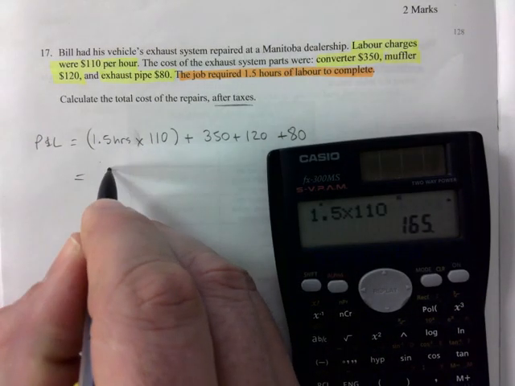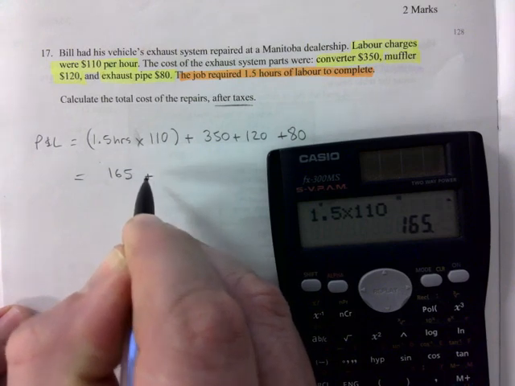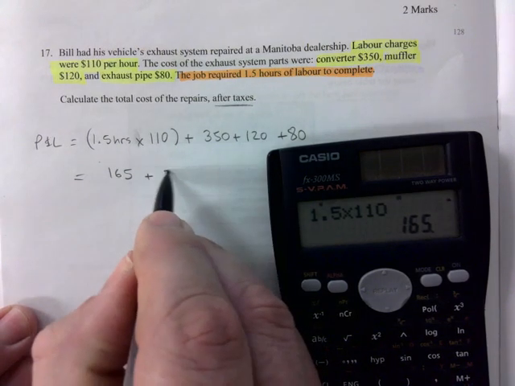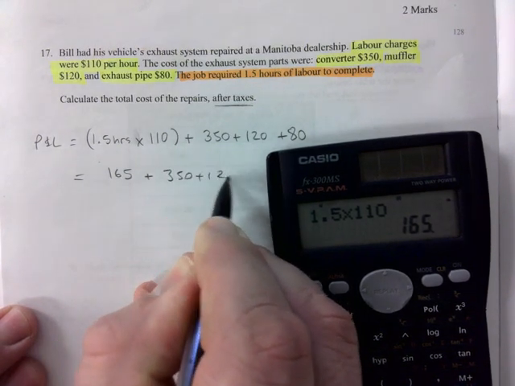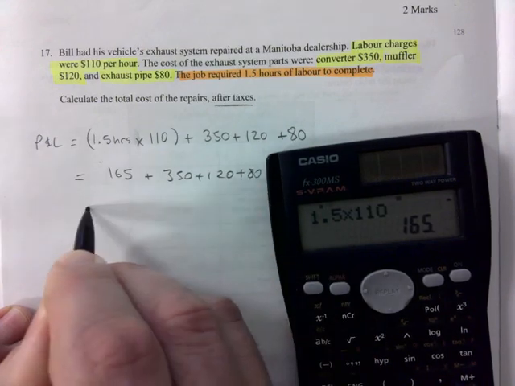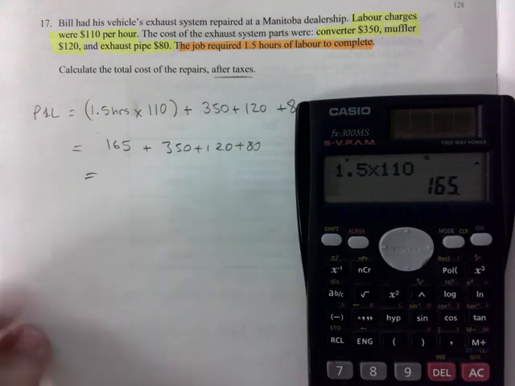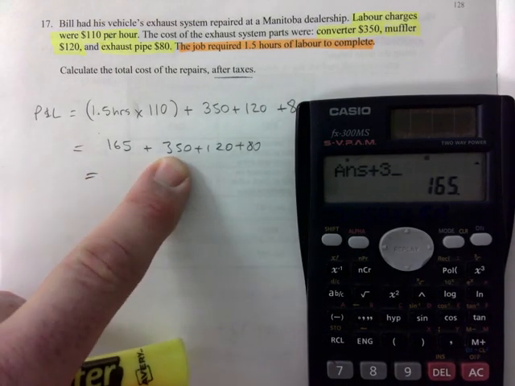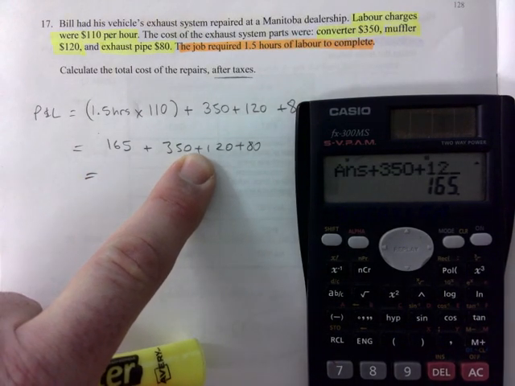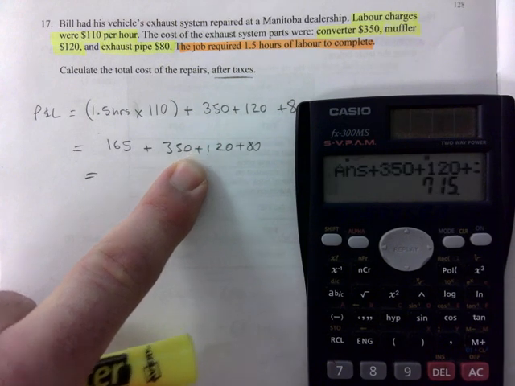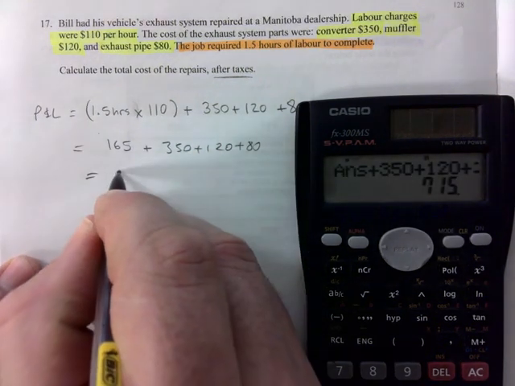So for labor itself, it's 165. And because we have so much room, I'm just going to go ahead and show all the work again. So I'm going to go 165 plus 350 plus 120 plus 80, 715 for this one.